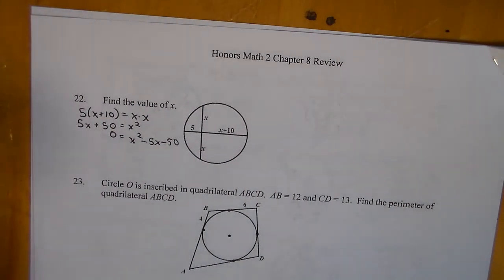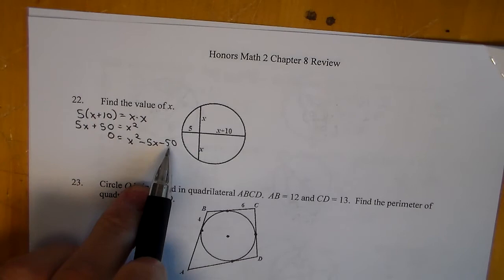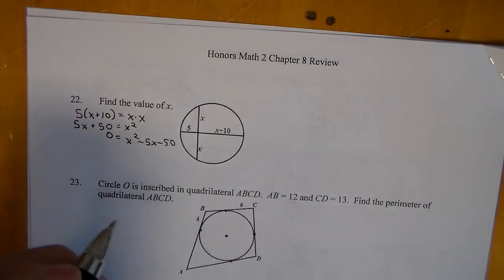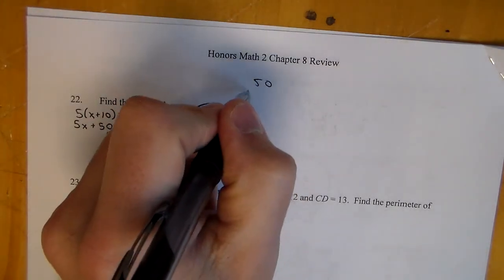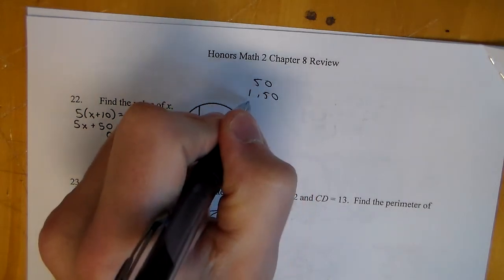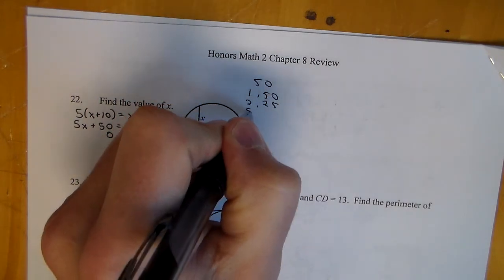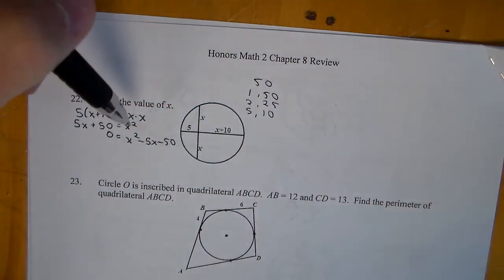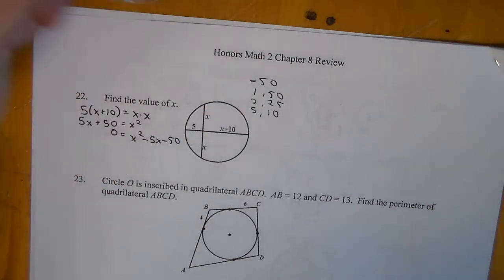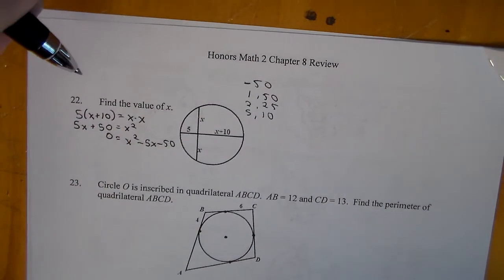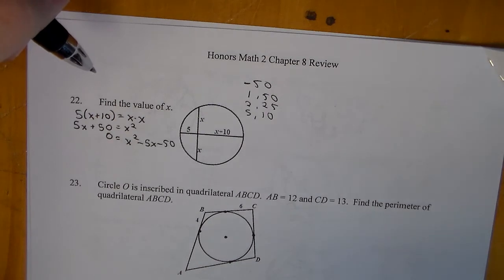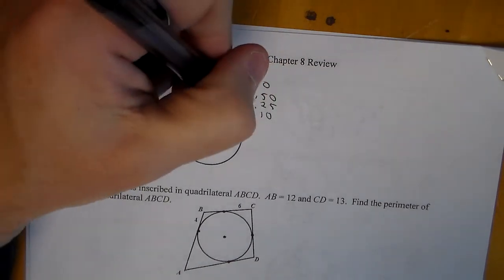From this point, we need to factor. So we're looking at what multiplies to negative 50 that adds to negative 5. Our factors of 50 are 1 and 50, 2 and 25, 5 and 10. Now, one of them has to be negative, because I want a negative 50, and I want them to have a sum of negative 5, really meaning they're 5 apart.